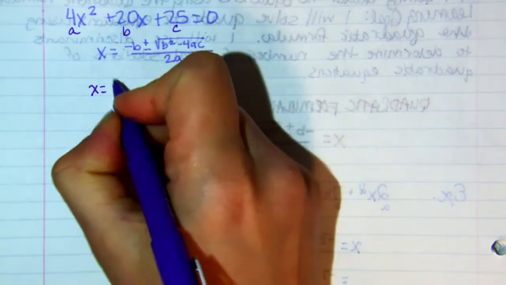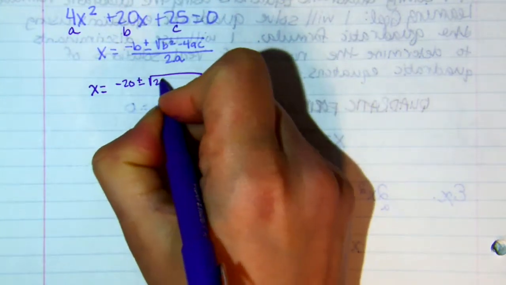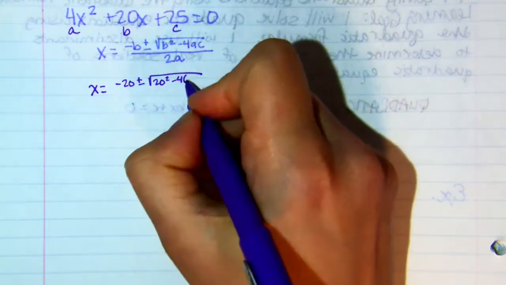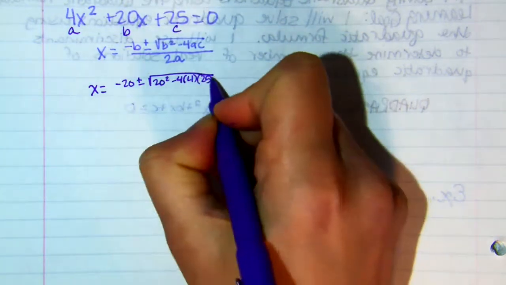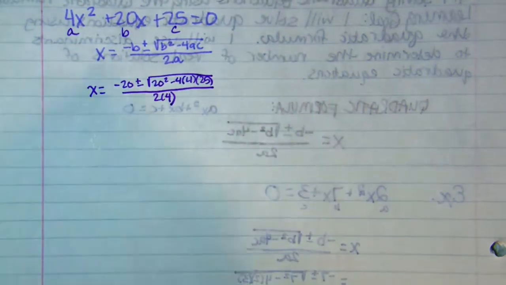So x equals negative 20 plus or minus square root 20 squared minus 4 times 4 times 25 all over 2 times 4.